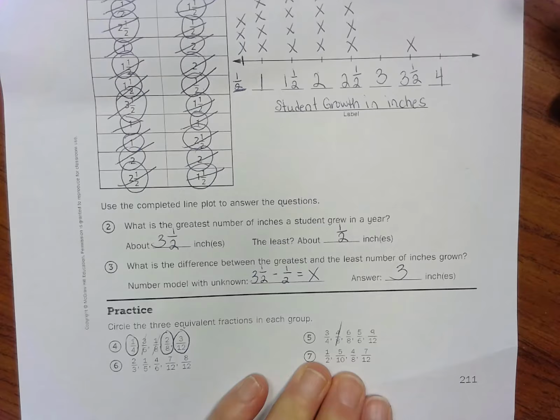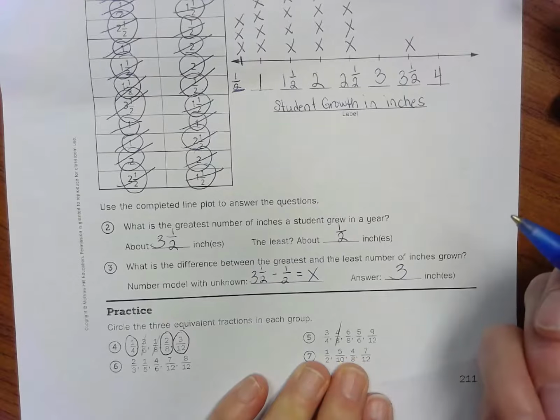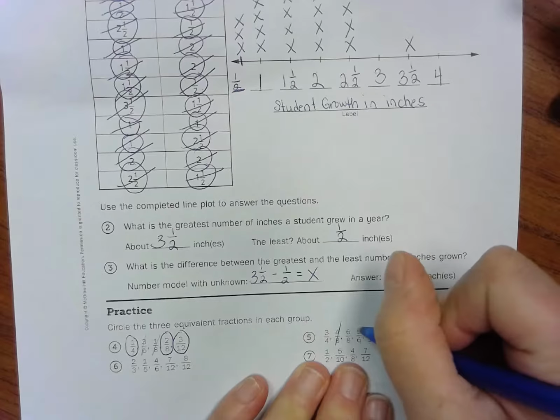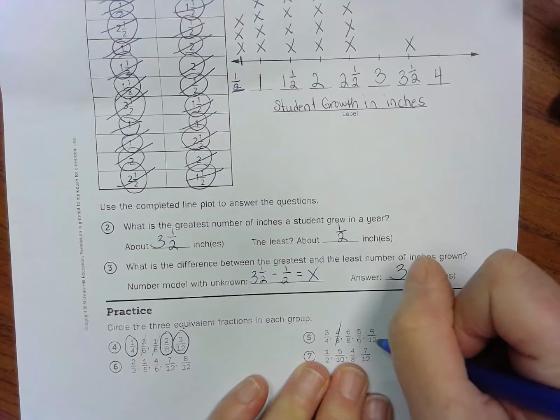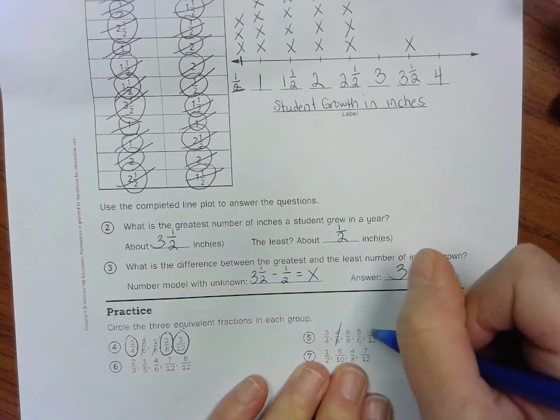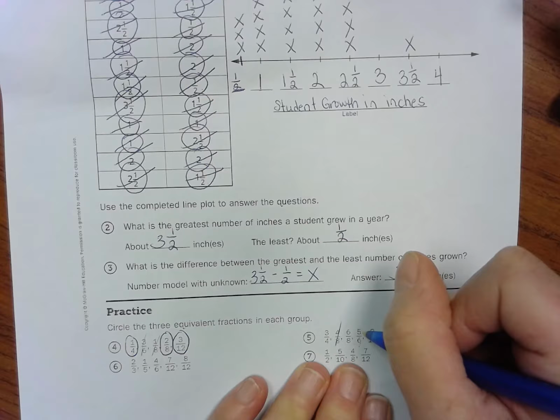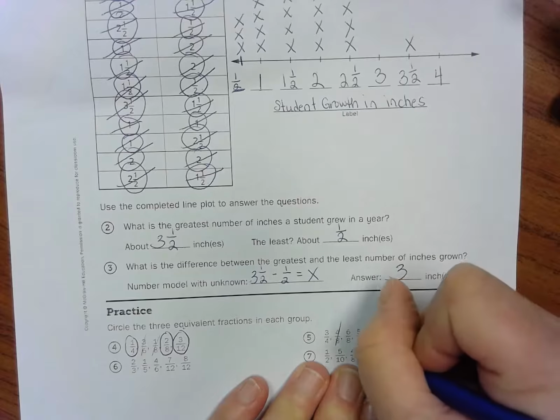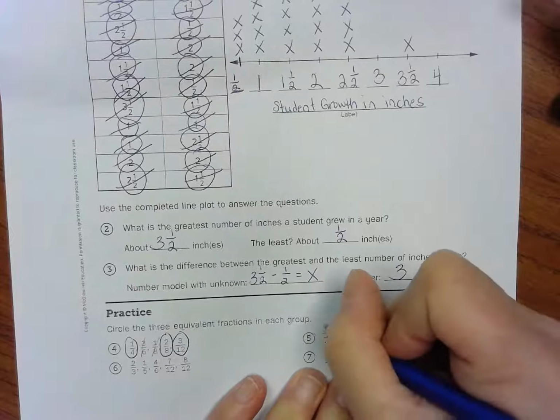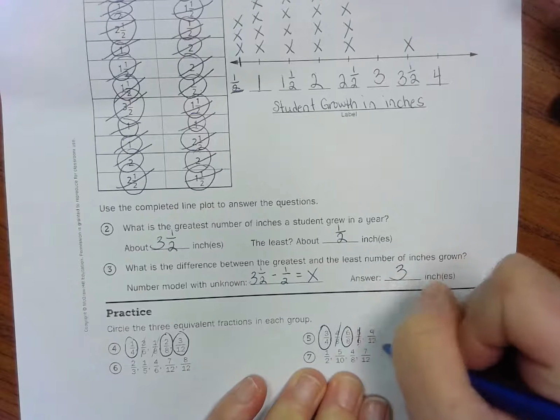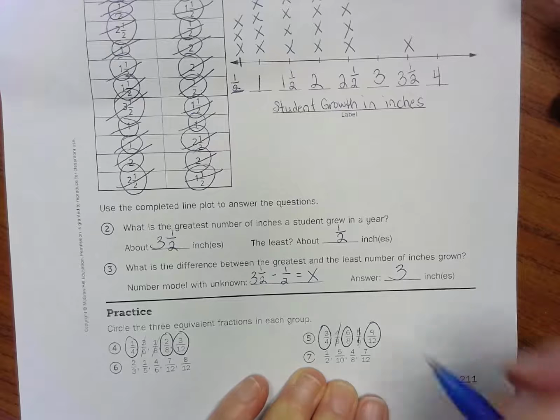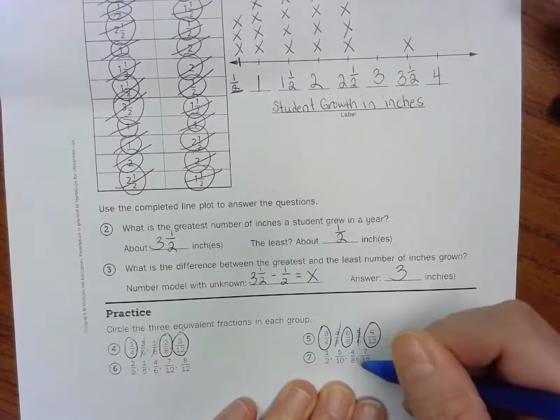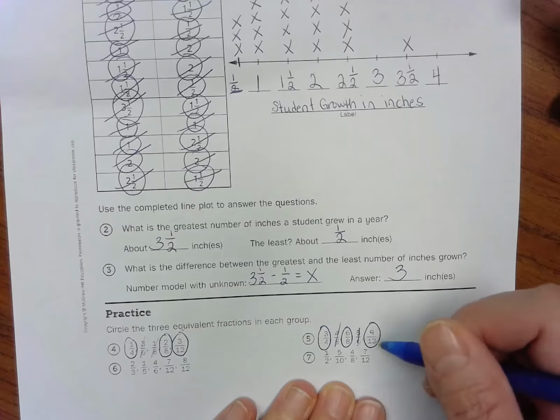And, well, 5, 6. 6 goes into 12. 6 times 2 is 12. But 5 times 2 is 10. And half of 6 is 3, and you can't get half of 5. So this doesn't fit either. So 3/4, 6/8, and 9/12. 3/4 times 2/2 equals 6/8. 3/4 times 3/3 equals 9/12.